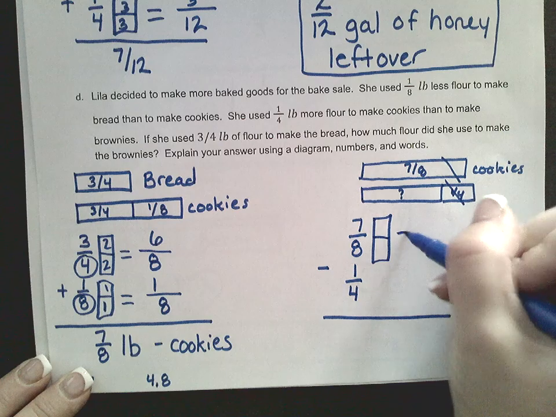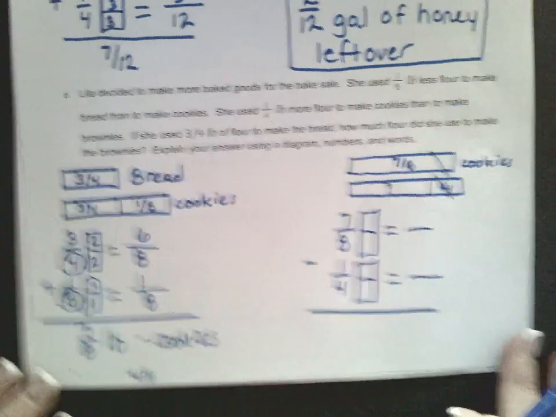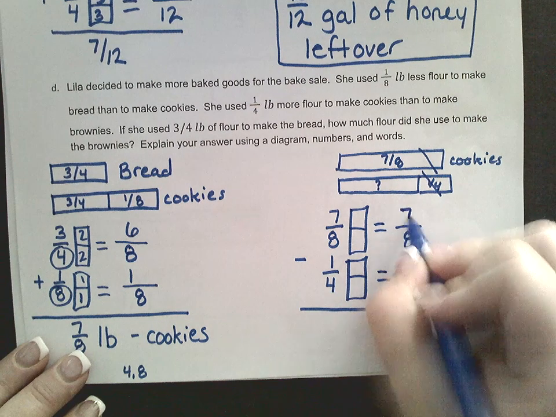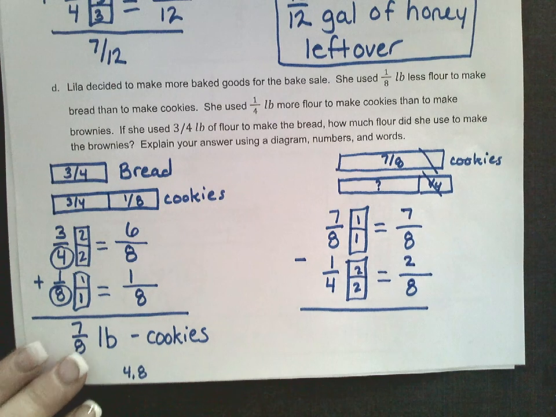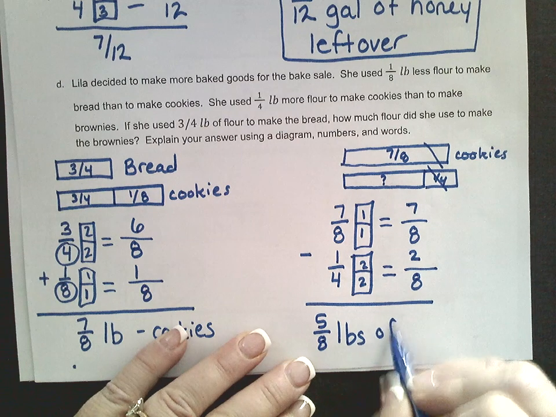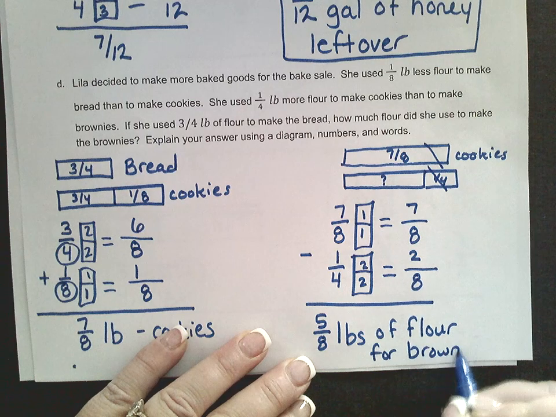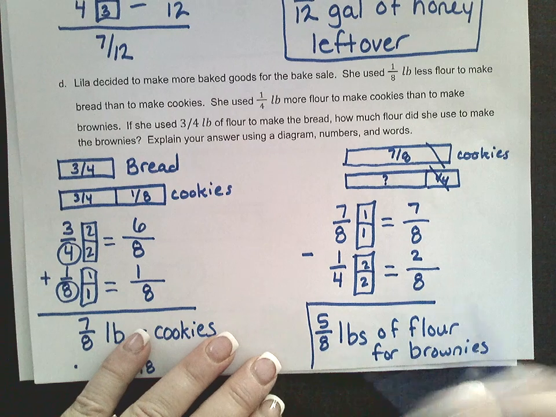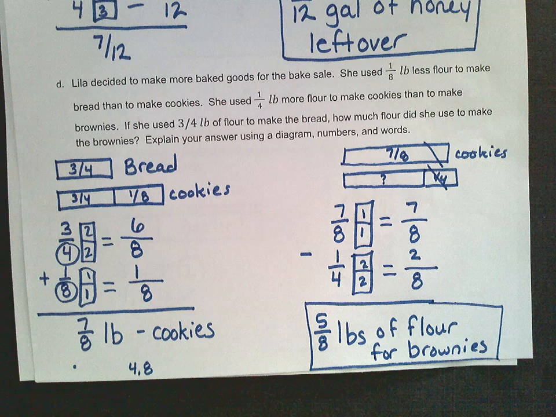Start by setting everything up. So looking at that, a 4 and 8, we just did that. 8 would make the most sense. So now it's 7/8 minus 2/8 is 5/8 pounds of flour for brownies. And that's the question they were asking for. How much flour did she use to make brownies? So this is the number, the one that I'm going to box because that's my final answer.